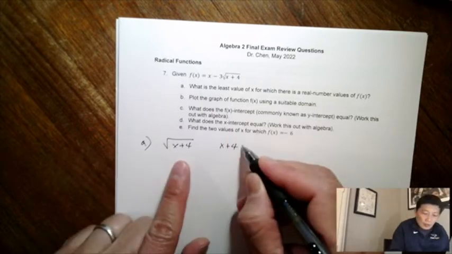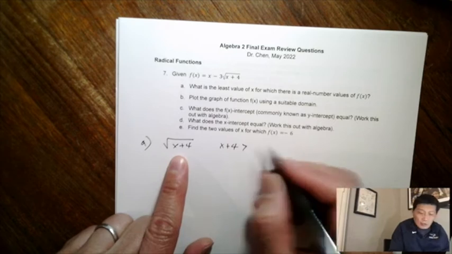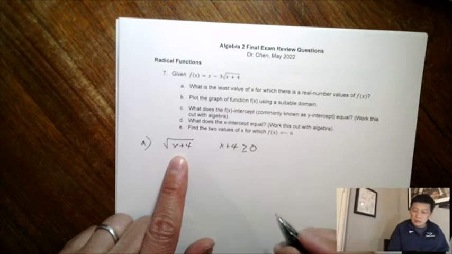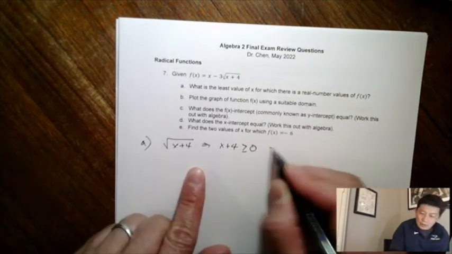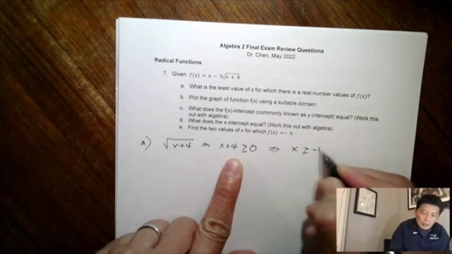So in order to be a real number, this inside has to be bigger than or equal to 0. And if that's the case, then you know that x has to be bigger than or equal to negative 4.